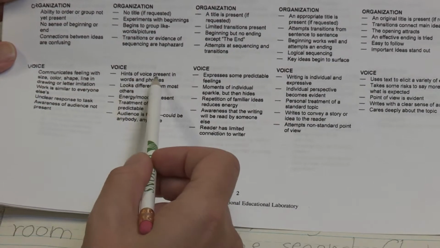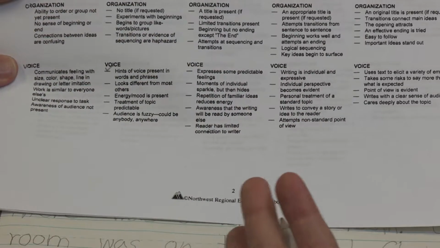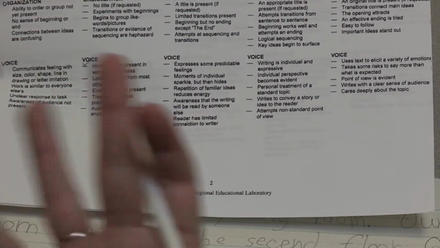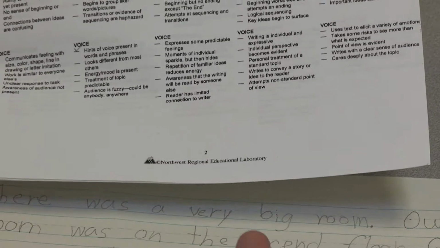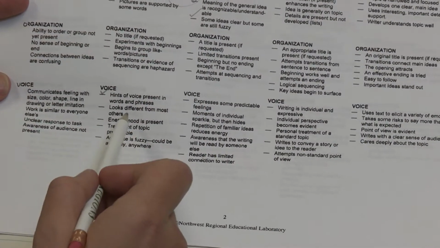Hints of voice present in words or phrases, meaning I don't really see a personality behind his writing. I'm not really getting who he is or why he's writing this. All right, so I'm going to give him a 2. So I'm going to go to the next category.